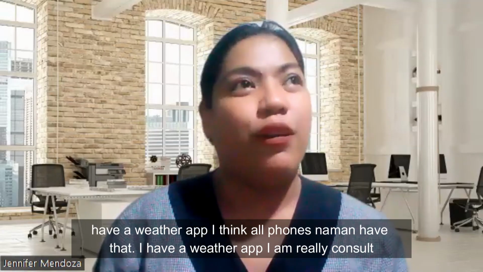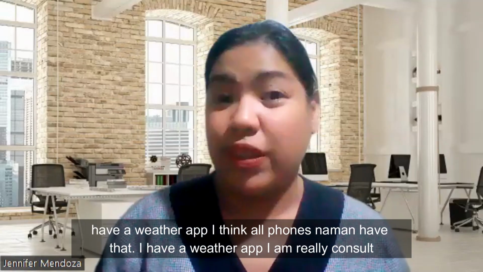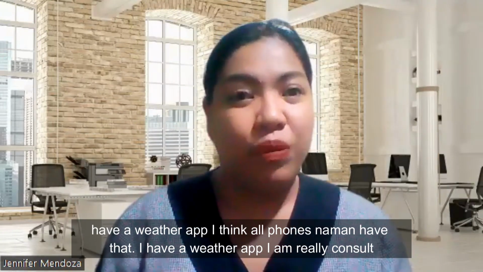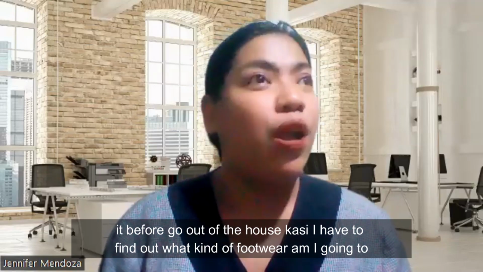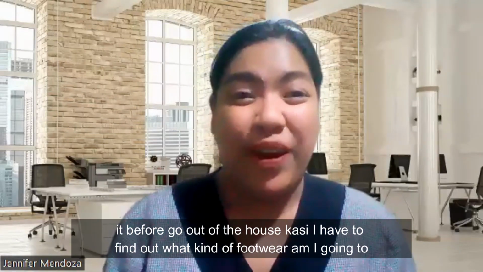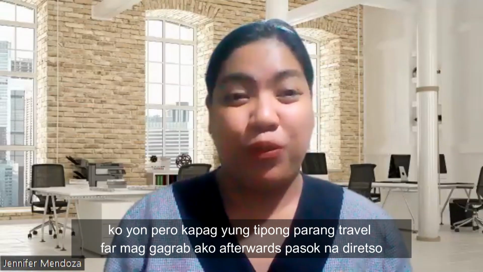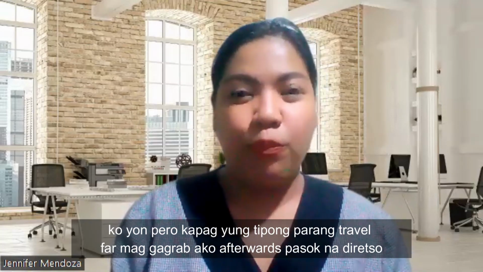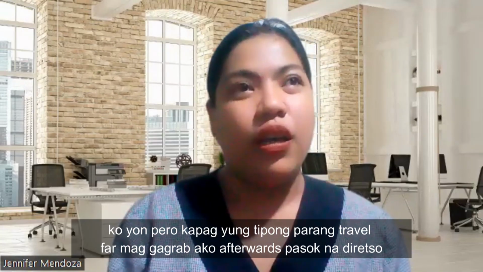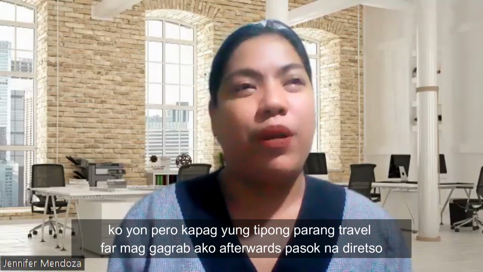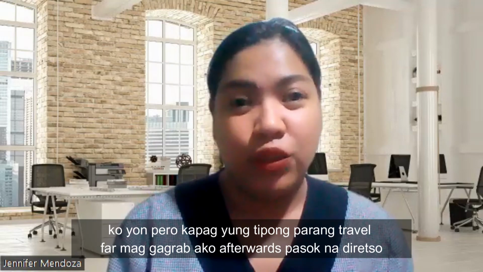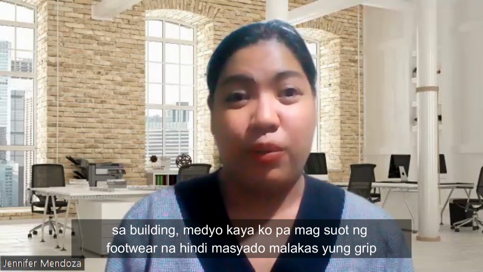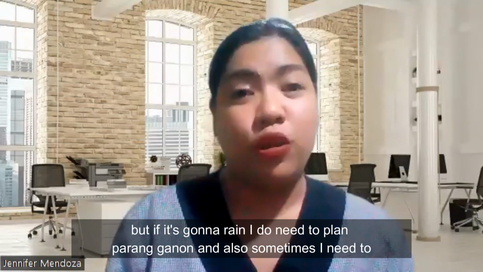So for me, I have a weather app. I think all phones naman have that. I really consult it before I go out of the house kasi I have to find out what kind of footwear am I going to wear today. So, meron akong mga footwear na malakas yung grip. Pagka alam kong uulan, isusuot ko yun. Pero pagka alam ko na I'm not gonna travel far, mag-grab ako and then afterwards, pasok na diretso sa building, medyo kaya ko pang magsuot ng footwear na hindi masyadong malakas yung grip. But if it's gonna rain, I do need to plan.